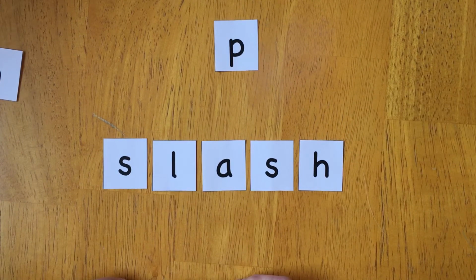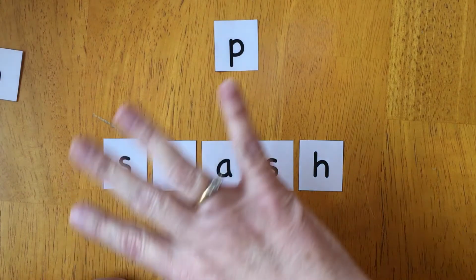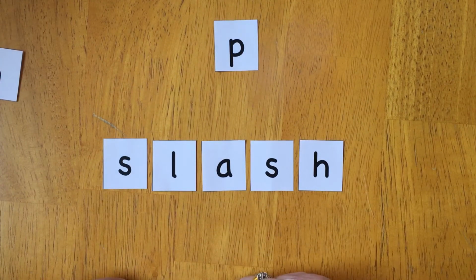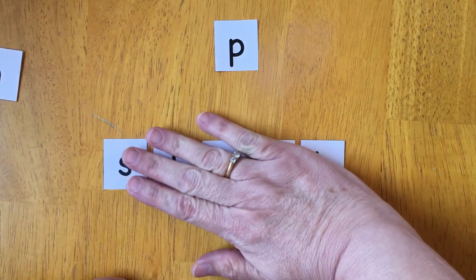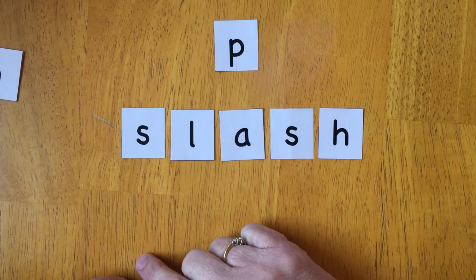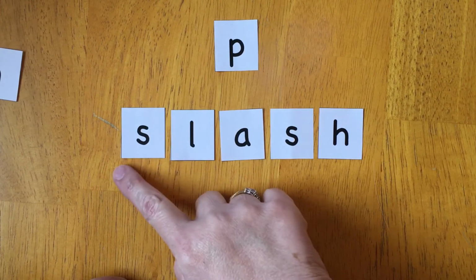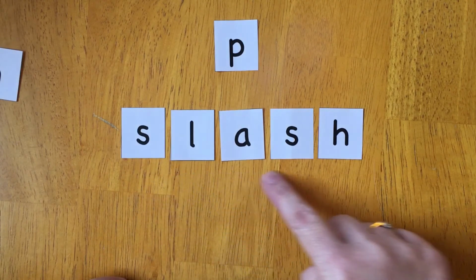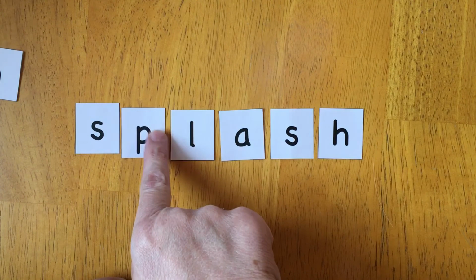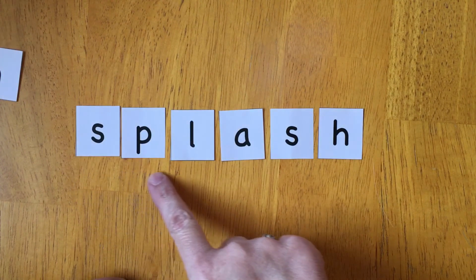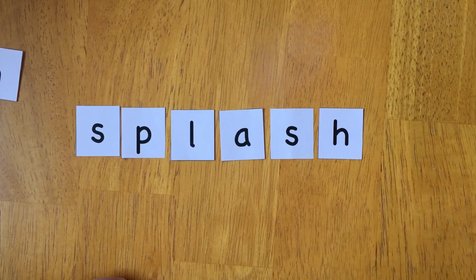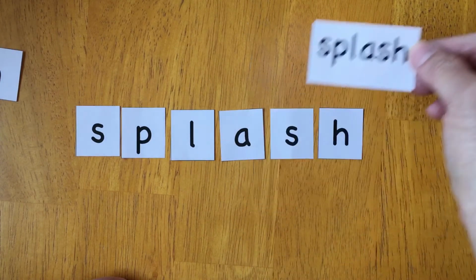Now we're going to make our secret word, the one that uses all 6 letters. Instead of slash, use all 6 letters. Before I tell you, can you see the word? Can you think about where that P might go to make a new word down here? The word you're trying to make is splash. Okay, let's say it slowly and think where that sound changes. Splash, right there. Splash. Very good. Write the word splash on one of your pieces of paper.